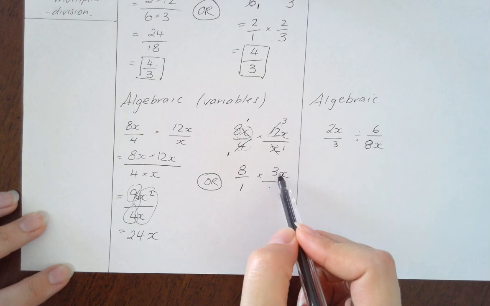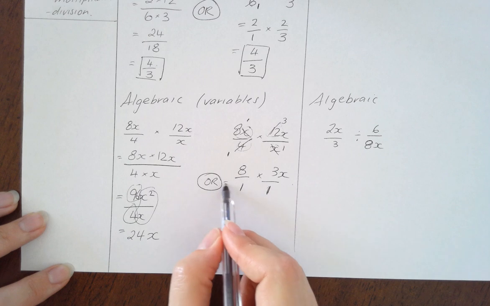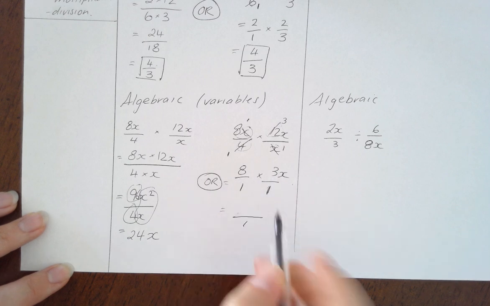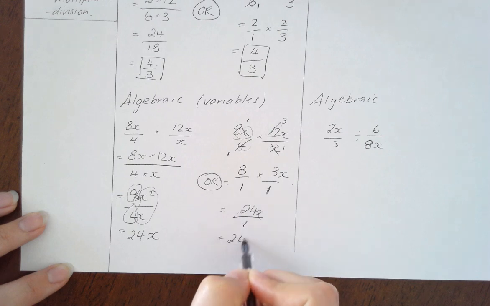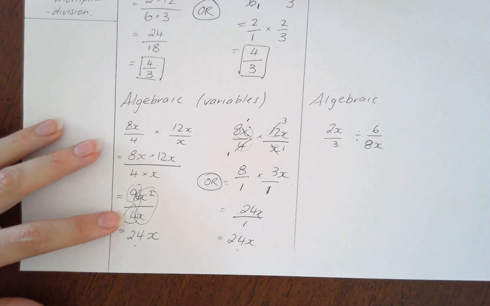Okay, so we've got 3x left over here, and we've still got 1 in the bottom. Now we're going to multiply the numerators together and the denominators together. So we're going to end up with 1 on the bottom, and 8 times 3x is 24x, so that just means 24x, and we're getting the same answer again. Okay, let's try this time.